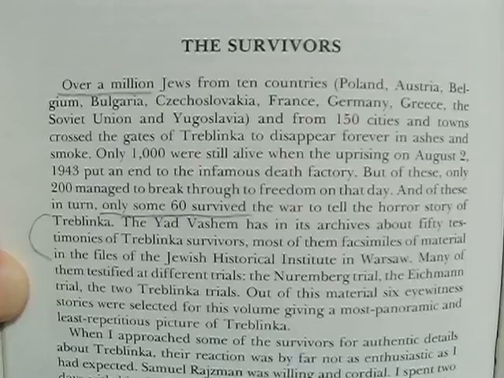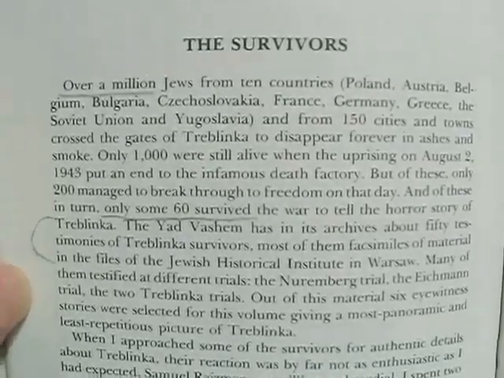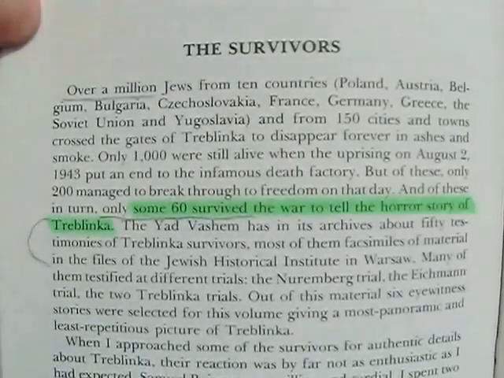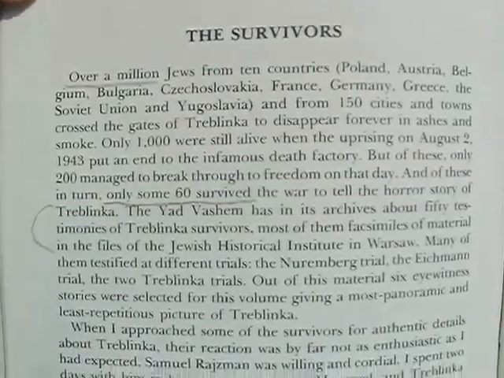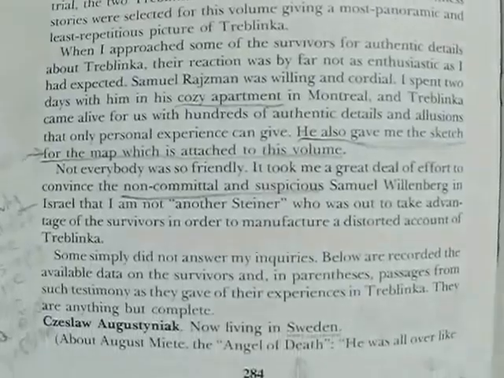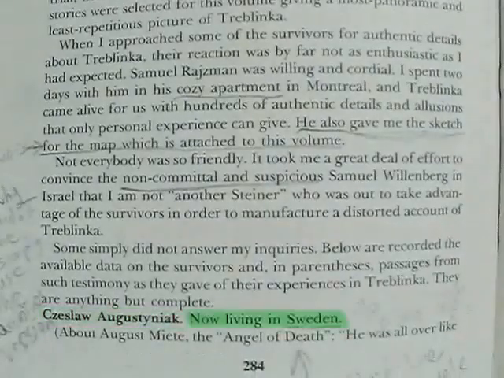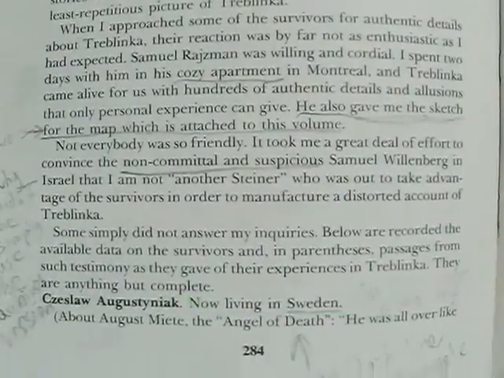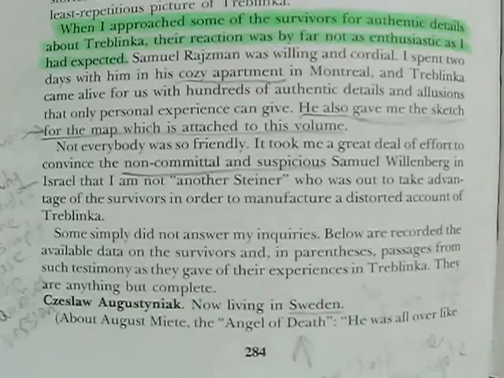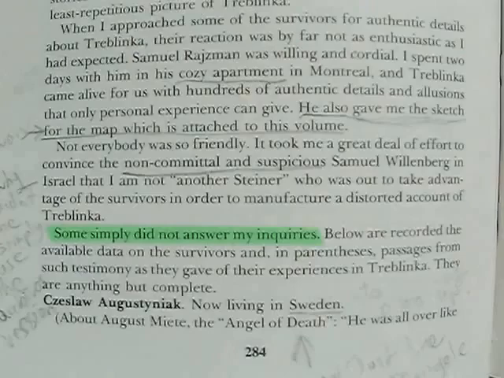In Donat's book, on page 284, there is a chapter on the some 60 people who survived the war to tell the horror story of Treblinka. Donat provides little biographies on most of them. He explains that these bios weren't easy to get. "When I approached some of the survivors for authentic details about Treblinka, their reaction was by far not as enthusiastic as I had expected." He later writes, "Some simply did not answer my inquiries."